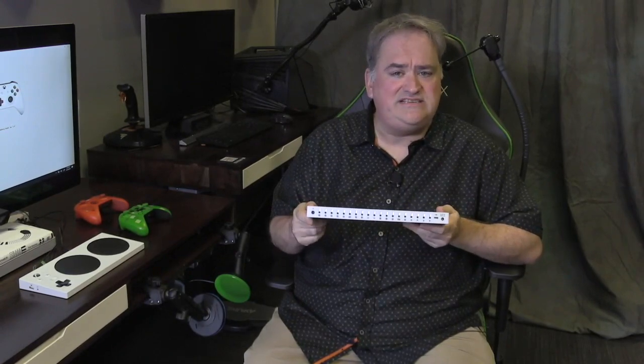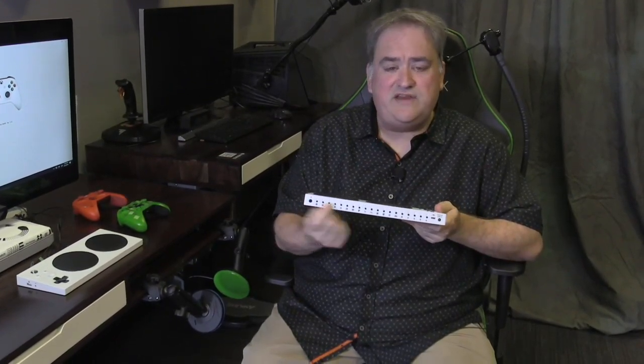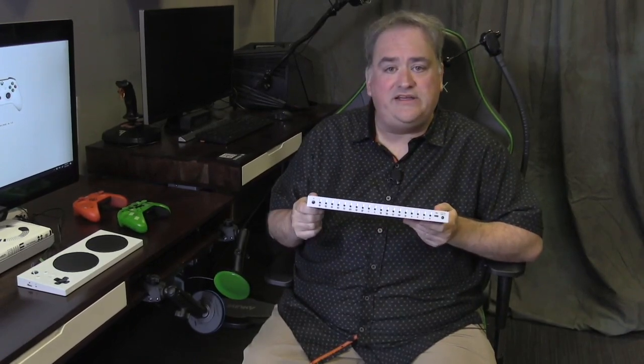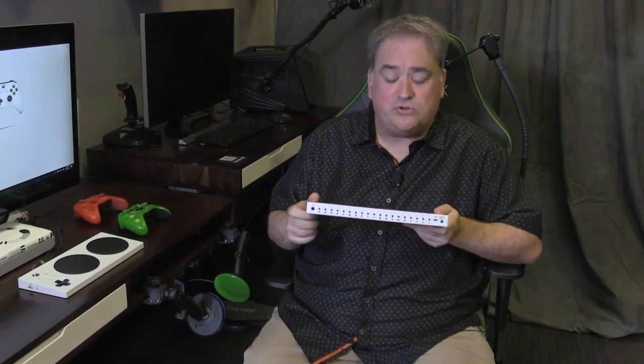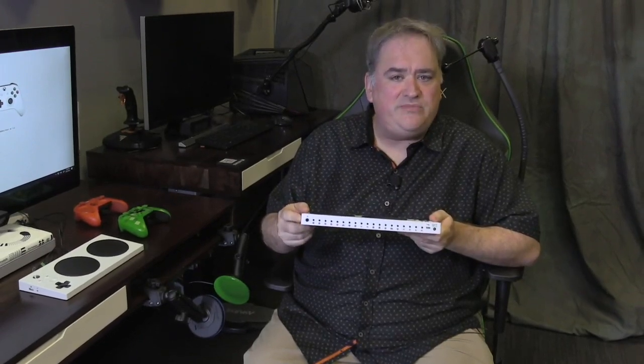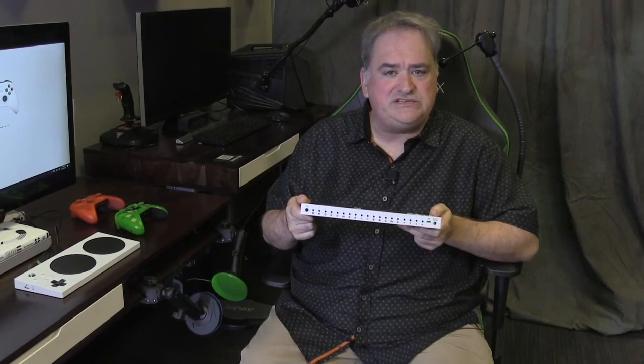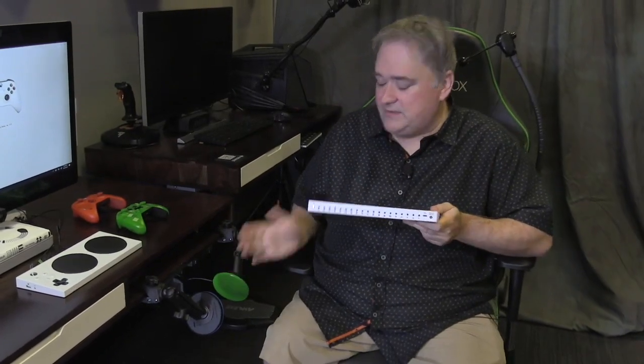I said that there were 17 buttons on the adaptive controller. We have 19 ports on the back. There is a 3.5 millimeter port for every function on the controller, for every button. 3.5 millimeter is standard in the assistive technology space for what we call buttons or switches. And I have some here that I'm going to show you.